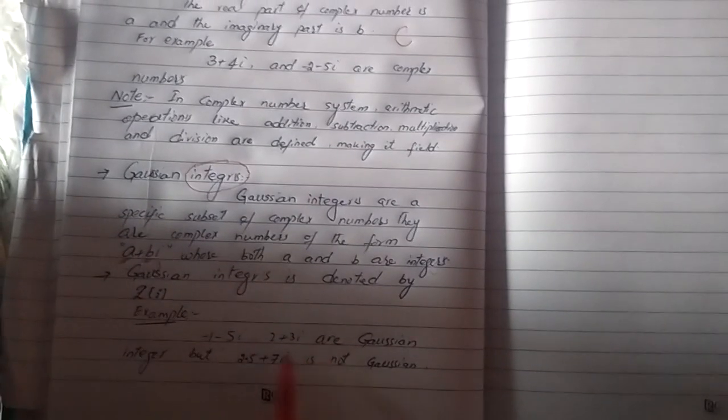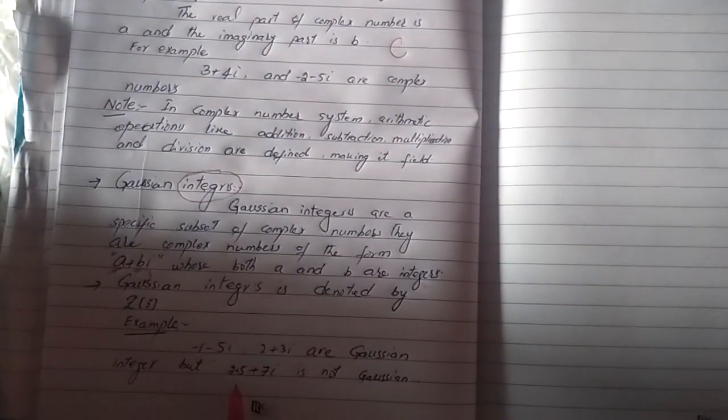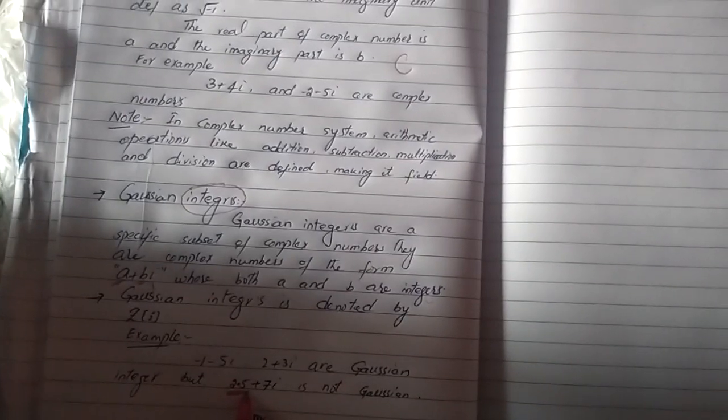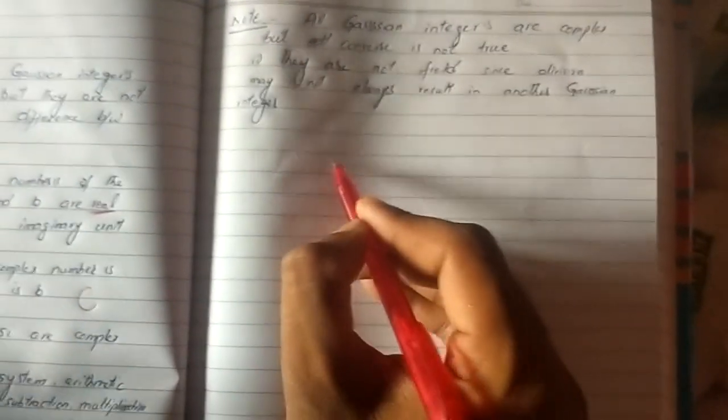Students, -1 - 5i is a Gaussian integer. 2 + 3i is a Gaussian integer, but 2.5 + 7i is not a Gaussian integer. The reason is that 2.5 is not an integer. An integer is only positive or negative, with no decimal part. So I think you can understand the difference between these two.